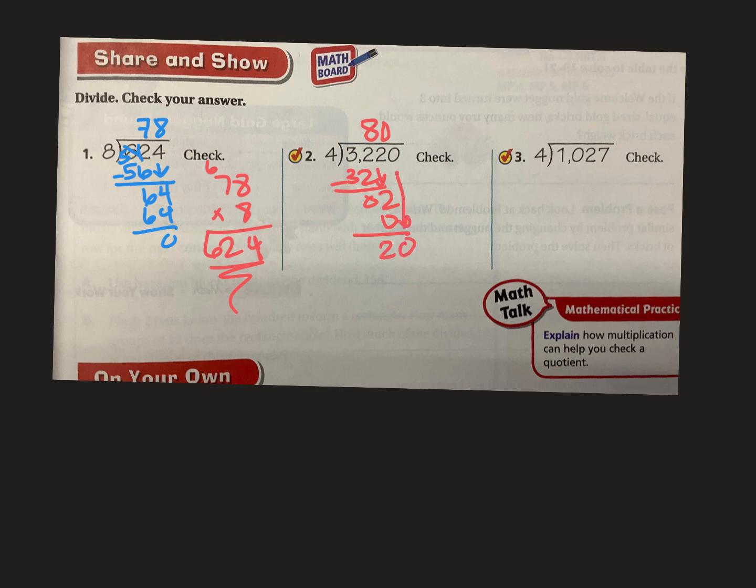Bring down the 0. 4 times what number gets me 20? 4 times 5. Multiplication facts in my head make that really helpful. And I get 805. This means 805 times 4 equals 3,220, because division is the inverse of multiplication, or multiplication is the inverse of division. So let's check it by doing the multiplication. 805 times 4 better give me 3,220, or else I've done something wrong.